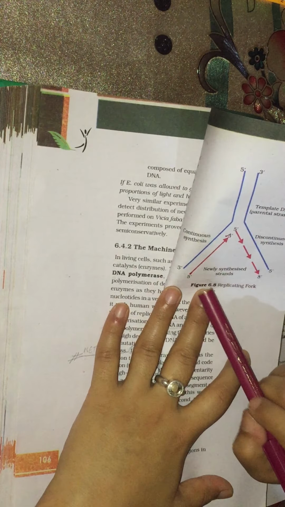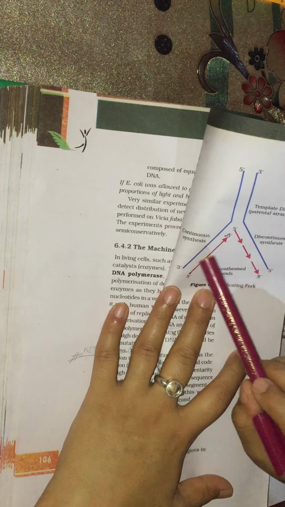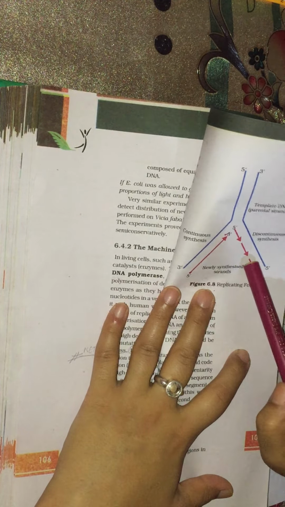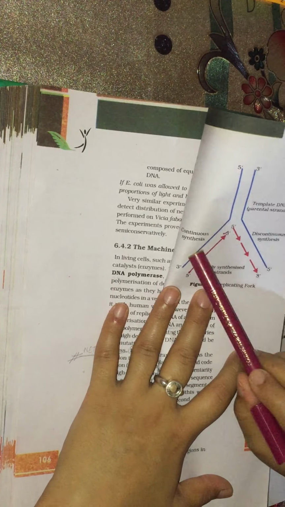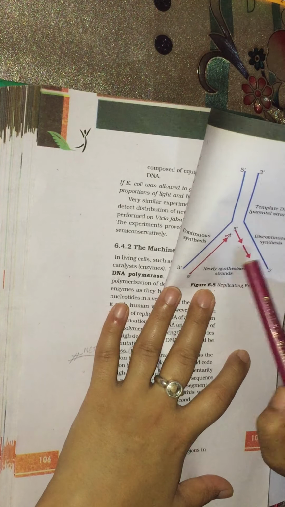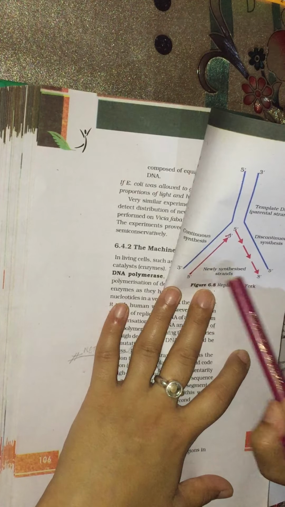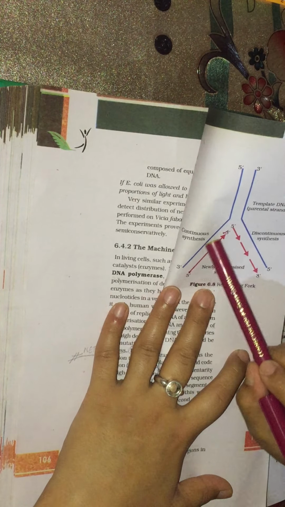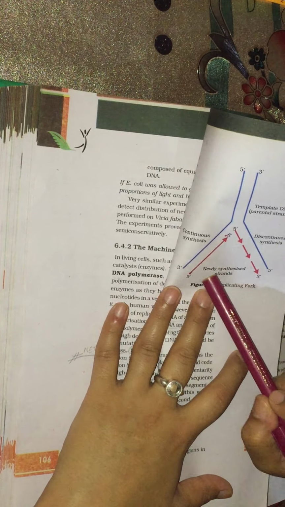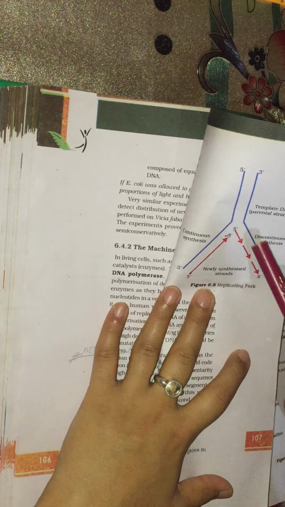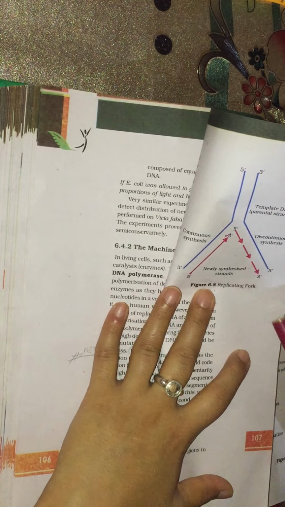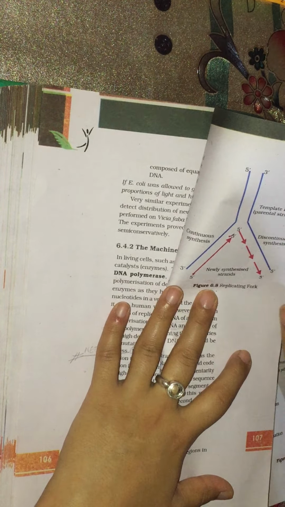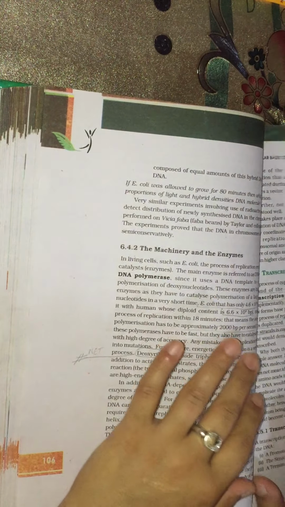This way we will get two DNAs, the same copies of DNA, where one strand is the parental strand and one is the newly synthesized strand. That's why it is said that replication is semi-conservative also.